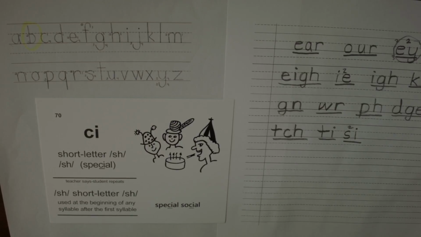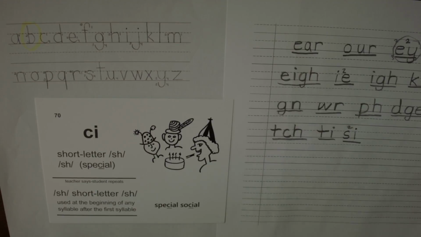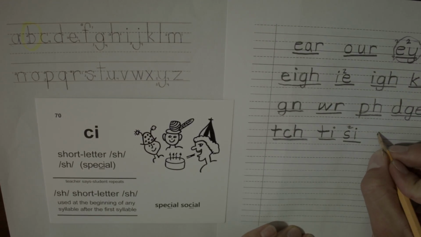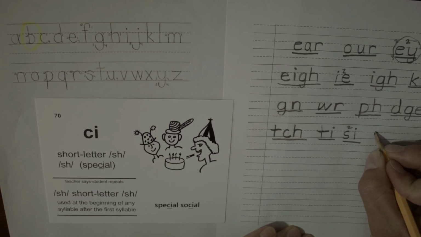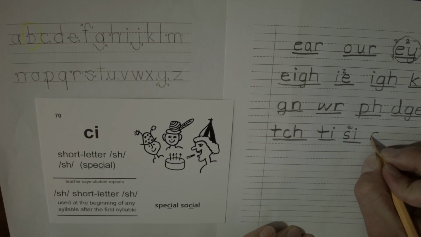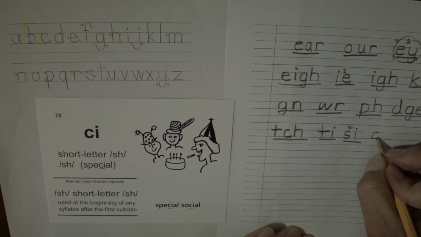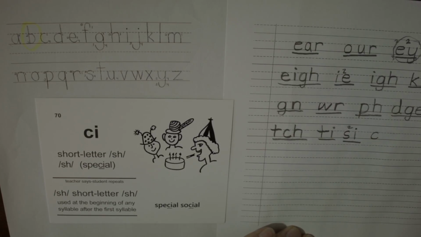Used at the beginning of any syllable after the first syllable. So special, social. So we're going to go ahead and write this. We're going to start right here at 1, right at the midline. We're going to curve on over past 2, past 3, down to the baseline, and on over to 4 and end right there, right above the baseline.